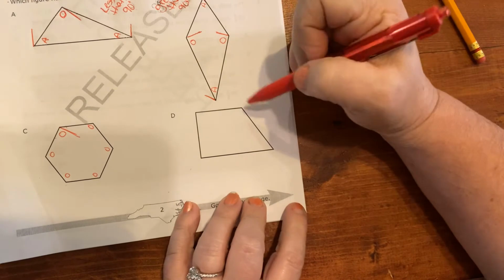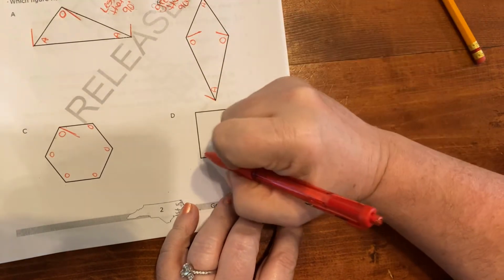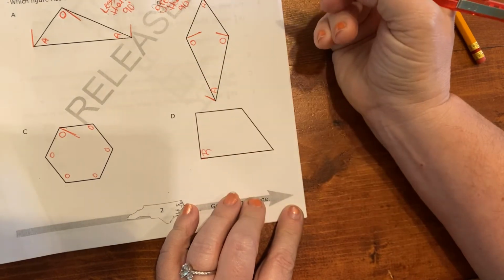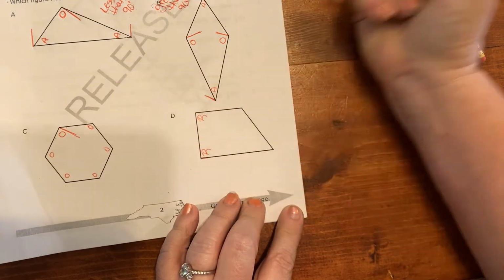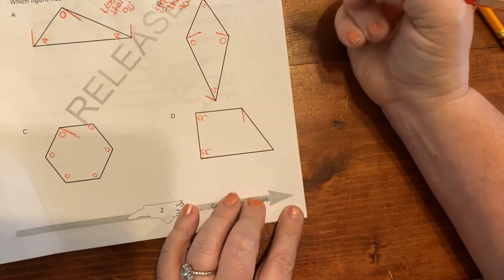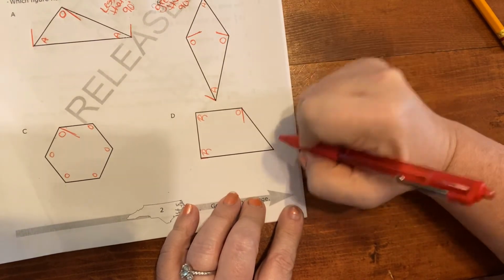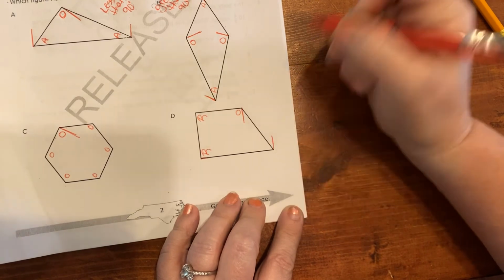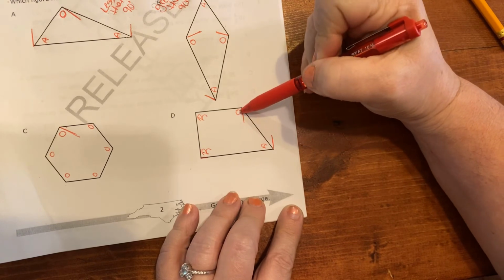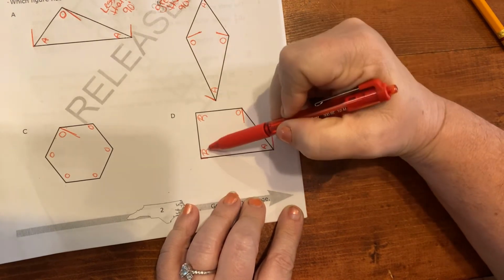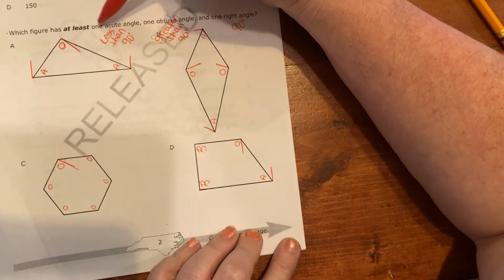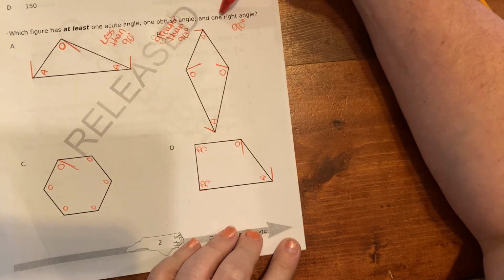Now D is a little different. D is a trapezoid. And this one is that perfect corner. So I have a right angle right here, and I have a right angle right here. This one, if I draw my 90-degree line, shows you that this is an obtuse, and I'm going to draw my 90-degree line here, and it shows you this is acute. So this one has one obtuse, one acute, and two right angles. So it meets our criteria for having at least one acute, one obtuse, and one right angle.